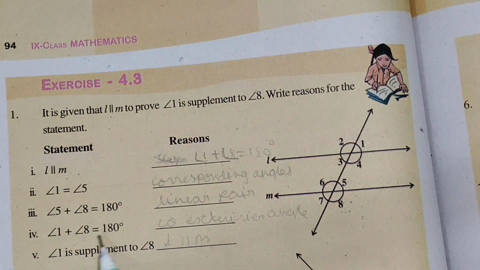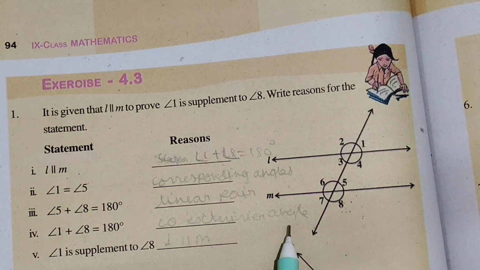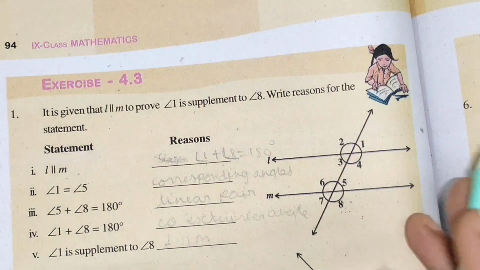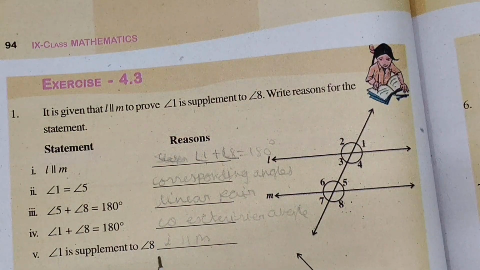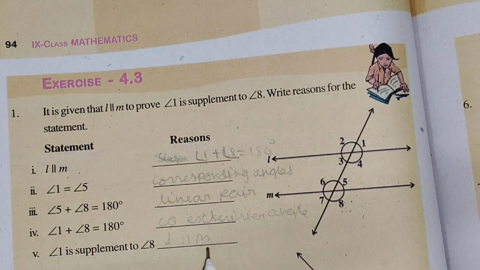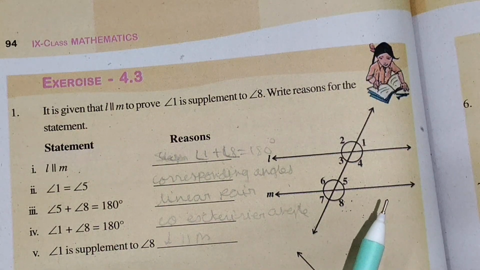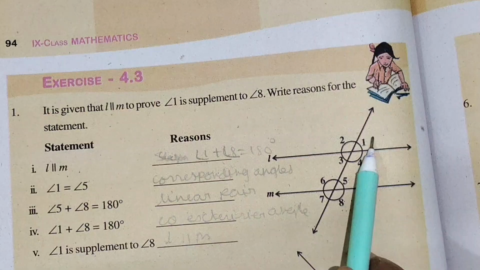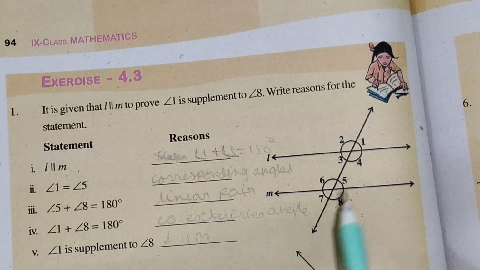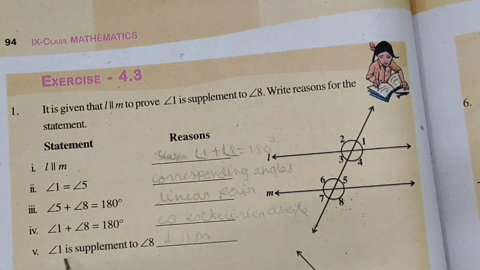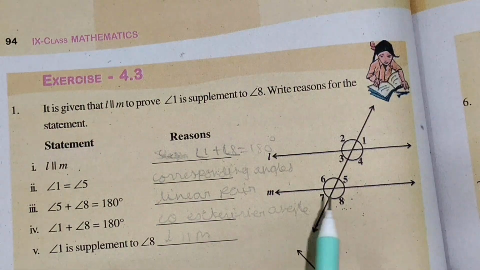Next, angle 1 plus angle 8 is equal to 180. So these are co-exterior angles, these two are the exterior angles. Already we know that. Next, angle 1 is a supplement to angle 8. L is parallel to M, and these two are the exterior angles on the same side of the transversal. L, M are the parallel lines and this one is the transversal.